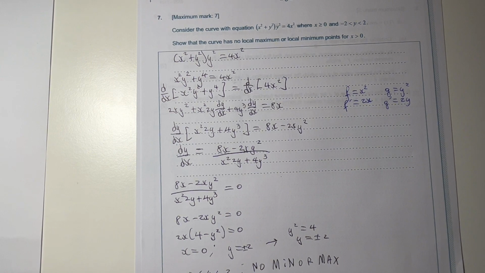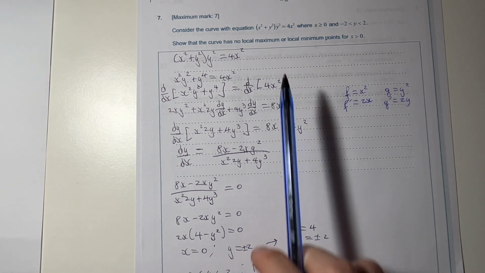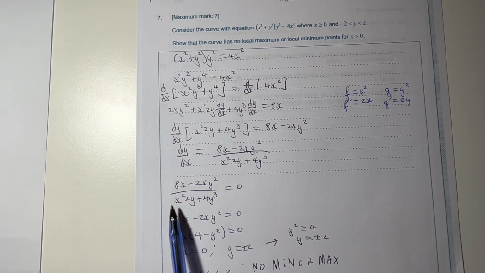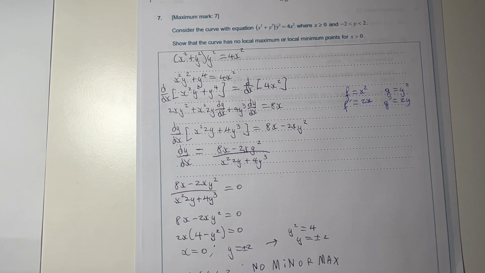Now, as I said before, to find any local maximum or minimum points, we need to set the first derivative equal to 0, as I did here. Now, the denominator can simply fall away, as this multiplied by 0 is just 0. So now we are left with 8x minus 2x y squared is equal to 0. We can make this expression even simpler by factoring out 2x, and therefore it becomes 2x times 4 minus y squared. Using our knowledge of the null factor law here, it basically means that 2x has to equal 0, so x is simply equal to 0, or 4 minus y squared is equal to 0.